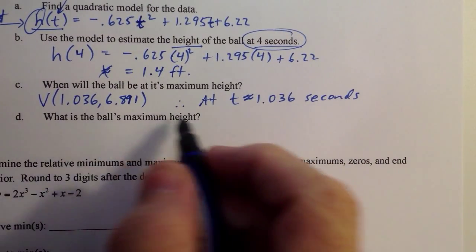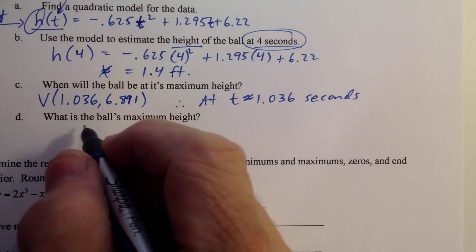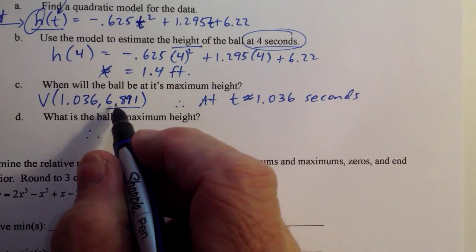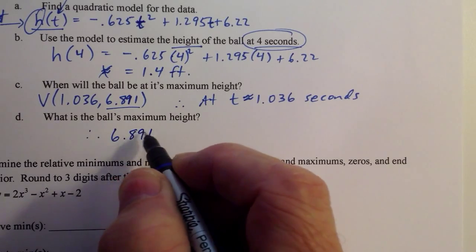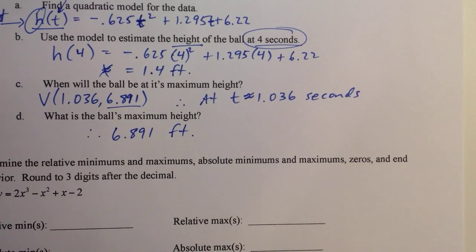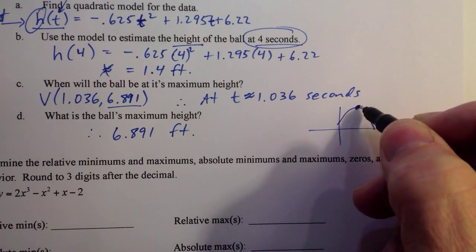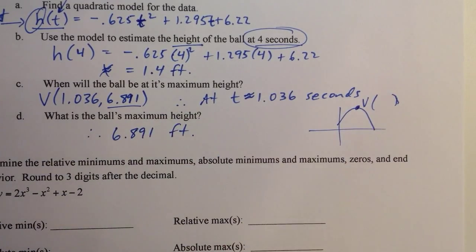And then what is the ball's maximum height? So according to this quadratic model, the ball doesn't actually go as high as what it said in the chart. That's okay. We're just going to use the quadratic model, and we would say, therefore, since the y-coordinate of the vertex is 6.891, the ball went 6.891 feet, because that's the y-coordinate of the vertex. And there you go. If you want to draw a picture of it, that's great. And you just label the vertex, just like I have over here. All right.